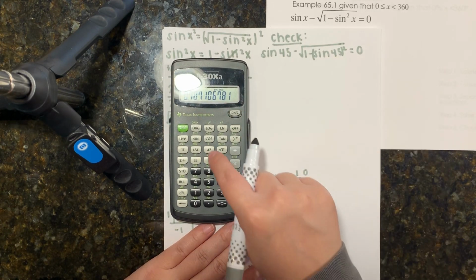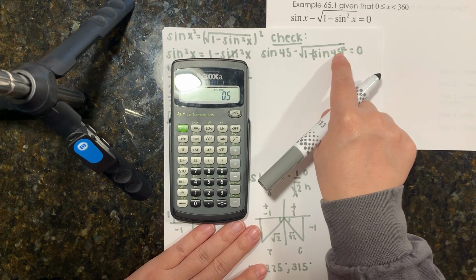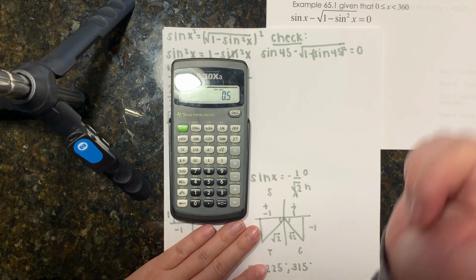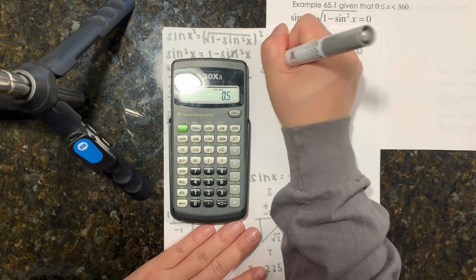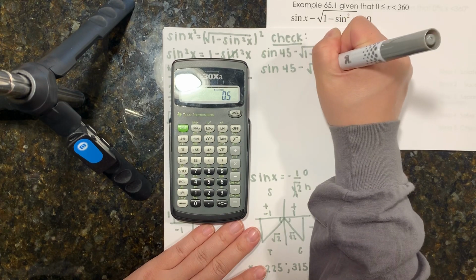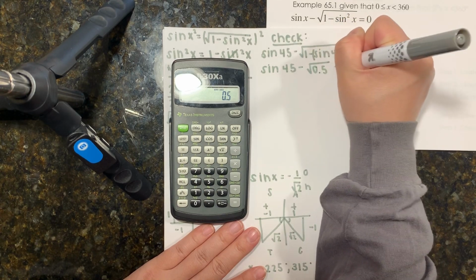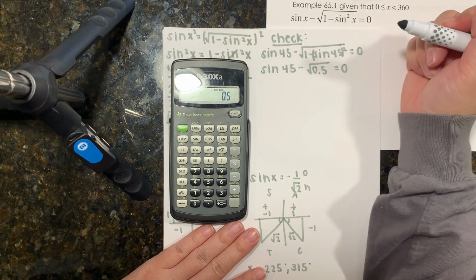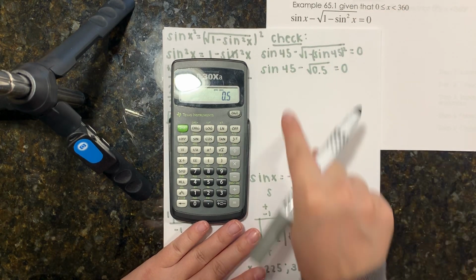Then I'm going to square that because it's squared, and I'm going to subtract it from 1, which means that I have the sine of 45 minus the square root of 0.5. So I did the sine of 45, I squared it, then I subtracted from 1. Now I'm going to evaluate this.